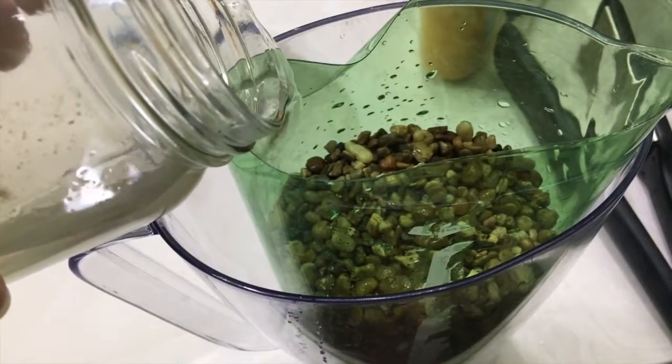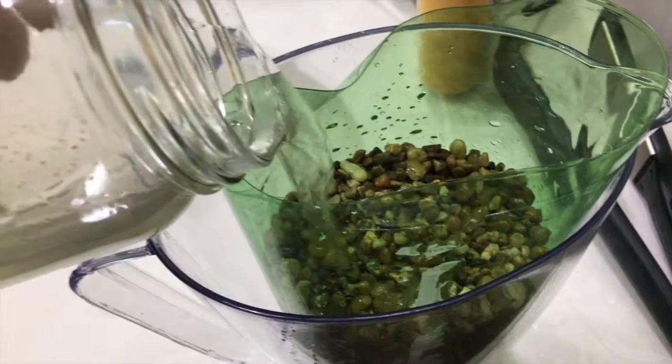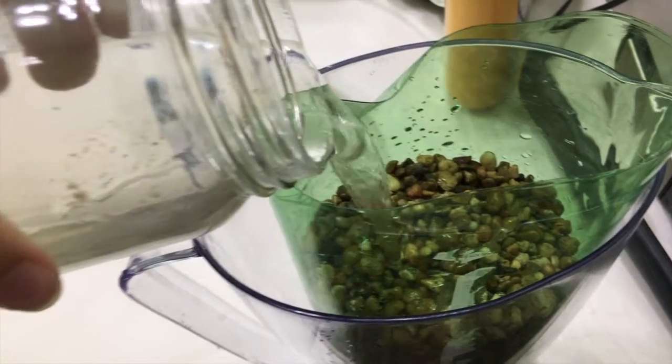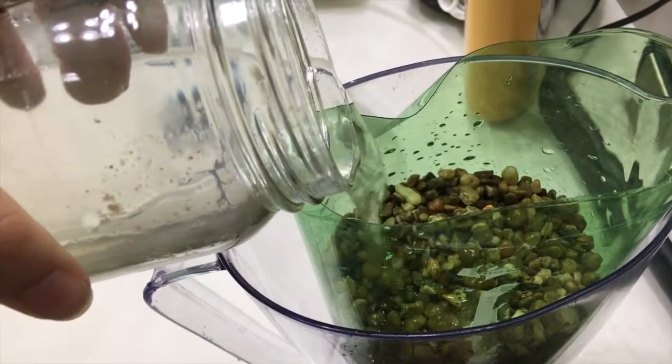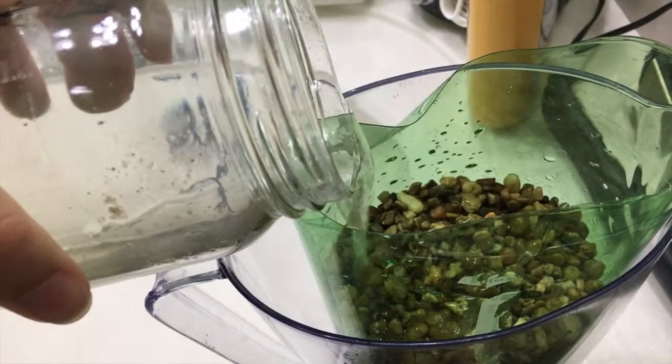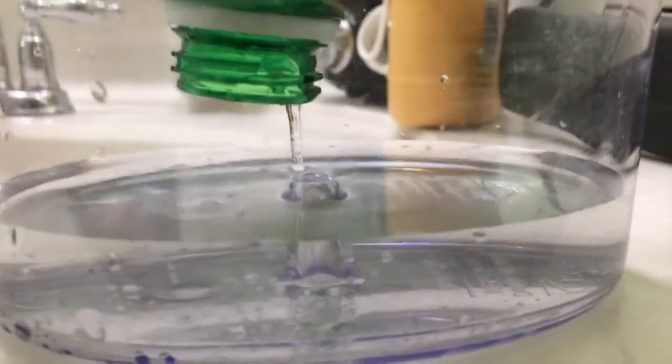Once everything is inside of the filter, put the filter into something that will catch the filtered water, such as a pitcher or a cup. Pour the water sample in one at a time and wait for it to come out at the bottom into the pitcher.